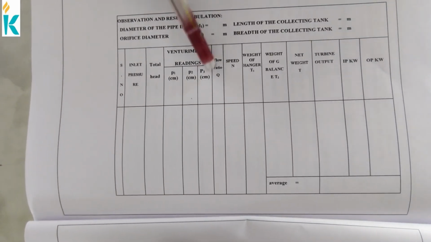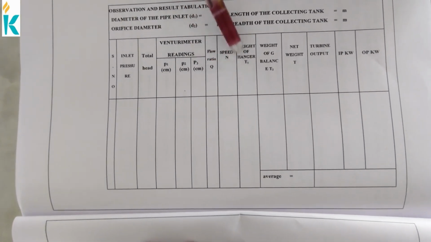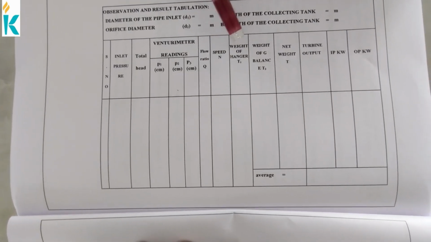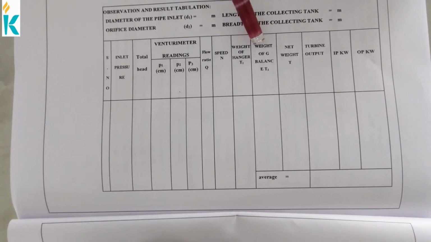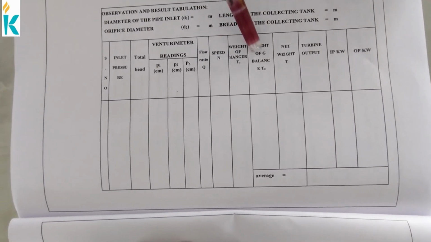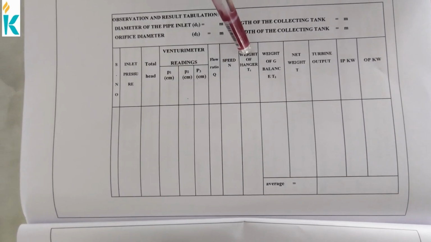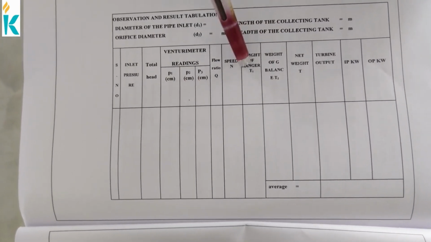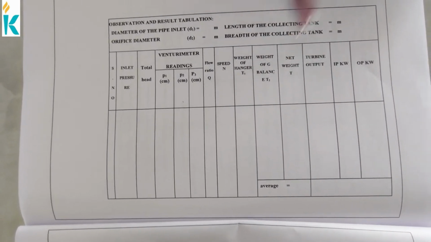Then the discharge at the outlet, then the speed of the Pelton turbine. Then the weight: how much weight is produced in your Pelton turbine. Next, you calculate the weight balance 1 and 2. This is the dead weight value, this is the spring value. So T2 minus T1 is the total weight on the Pelton turbine.